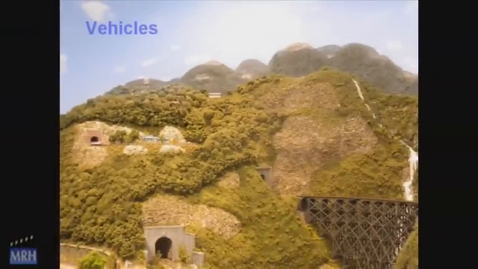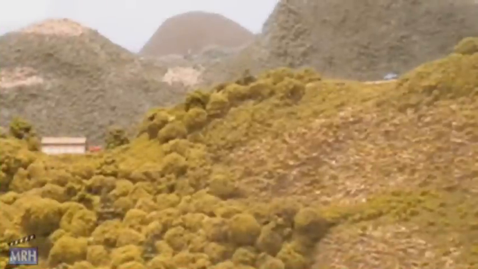Next, let's take a look at vehicles. Vehicles are also an excellent way to convey distance because, like buildings, people intuitively know the size of vehicles, such as a car, a truck, or a tractor. Here we can see up by the trailer a car, a small truck, and also a semi-trailer coming out of the portal.